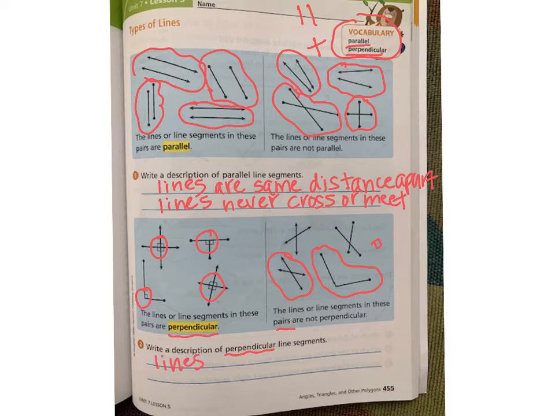So lines are perpendicular if lines are, you can put perpen if you want, just to make it shorter. They're perpendicular if they cross or meet at a square corner. At a square corner.